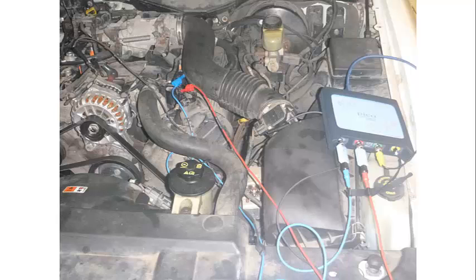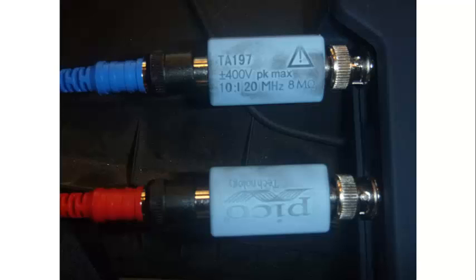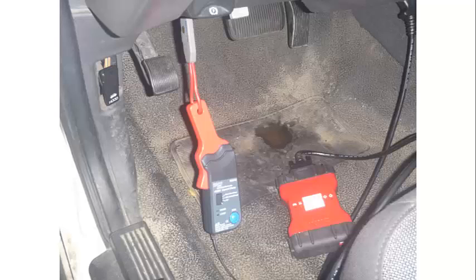Next step is we're going to go ahead and hook up our oscilloscope. We're going to scope primary voltage on ignition coils 5 and 6, and we're also going to scope primary current. One thing you need to remember is our primary voltage could be in excess of 300 or 400 volts, so we're going to hook up our attenuators in line to our primary voltage circuits. You can see we went ahead and removed the fuse for the ignition coils.